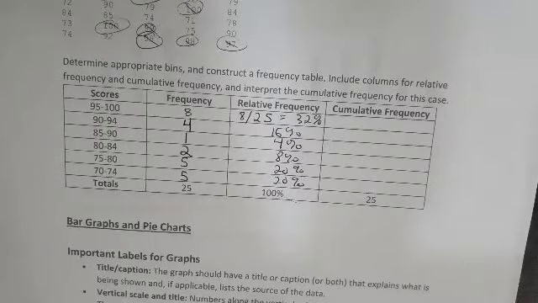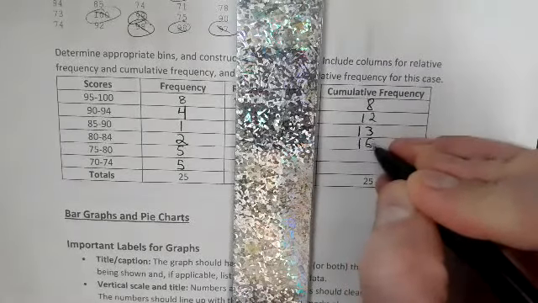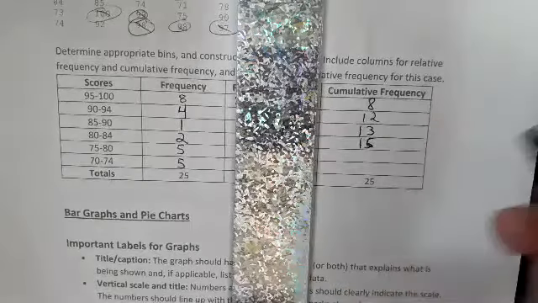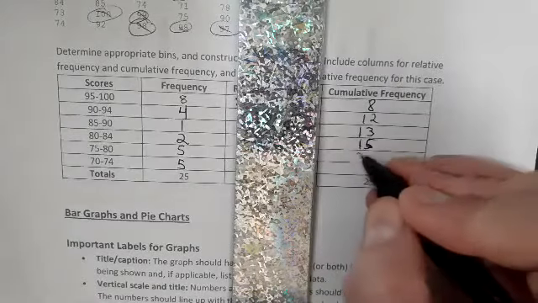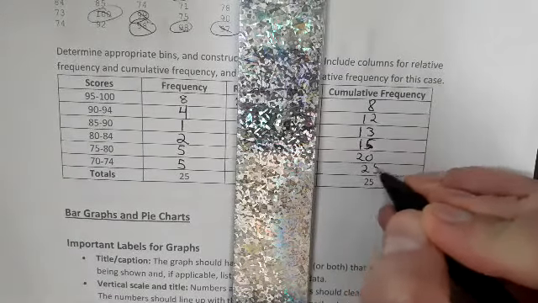Okay, and now the last thing, the cumulative frequency. So now we're ignoring this middle part. Can I ignore it for a second? So now we're not even looking at this column. We're just doing cumulative frequency. So here I have 8. I have 8 plus 4 should give me 12. I have 12 plus 1 should give me 13, sorry. 13 plus 2 should give me 15. And I got 15 plus 5 should give me 20. And then 20 plus 5 should give me 25.